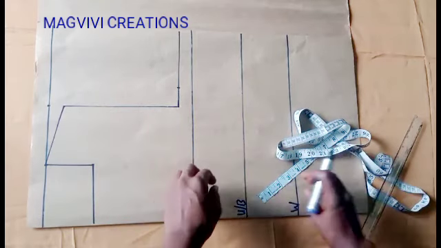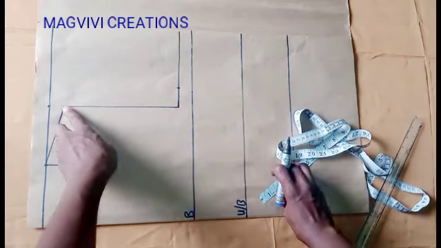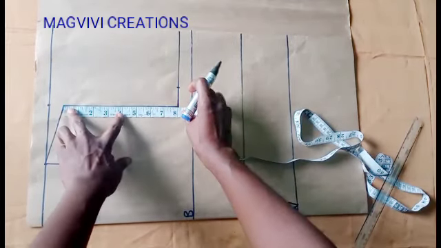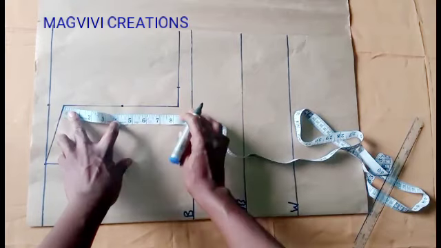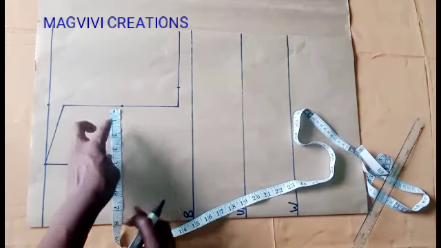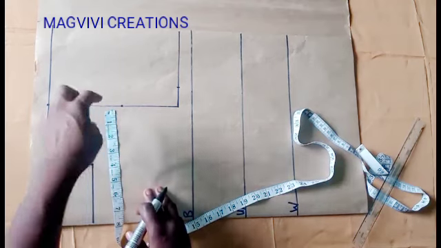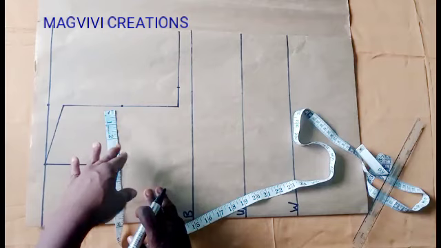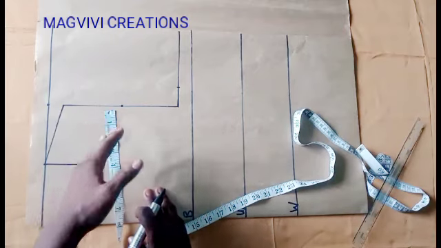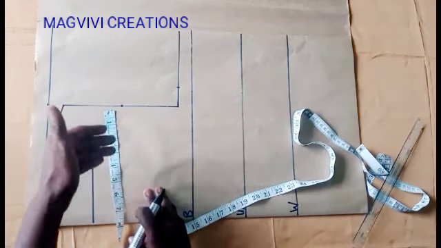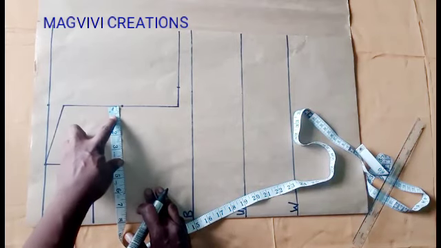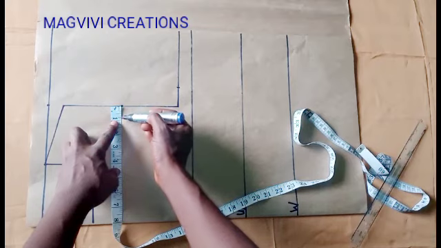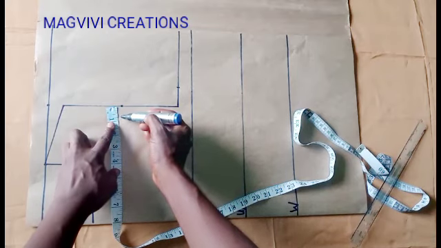So by the time you have marked this, you now find the midpoint of this line. From here to here, since it's 8 inches, the midpoint is 4. At that point, you can come in by ½ inch, by 3/4 of an inch, that is 0.75, or you can come in by 1, depending on what you want, but don't come in too deep. So let me use 3/4 of an inch, which is 0.75. Okay, so this is it here.